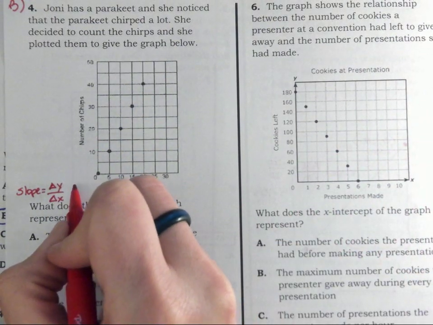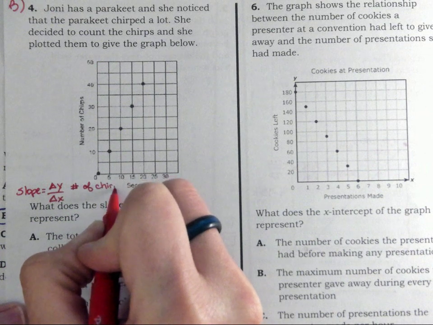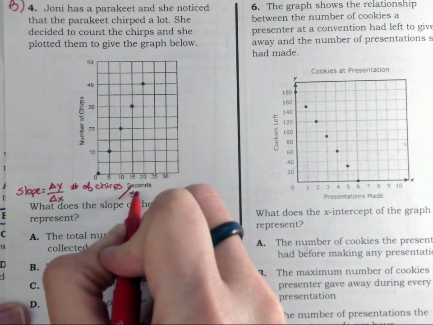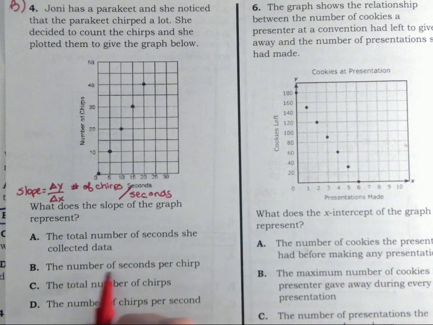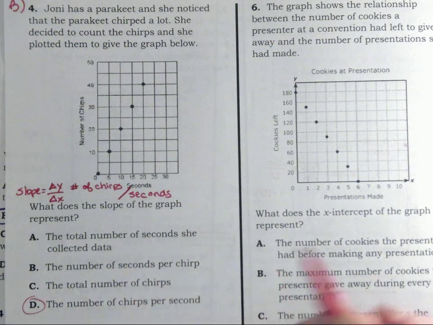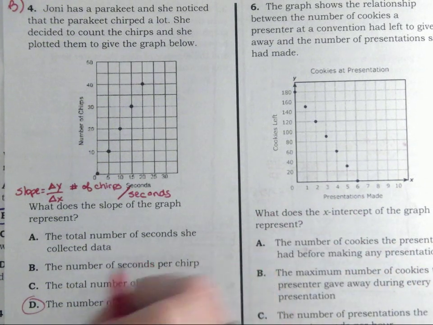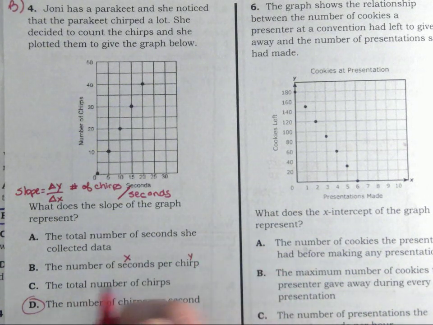And so my change in y is the number of chirps, and my change in x is the seconds. So it's the chirps per second, the number of chirps per second, which is D. You could also go back and label things, right? So this is the number of seconds, that's x per y. And this is just the y value, and this is y per x, which is what we want.